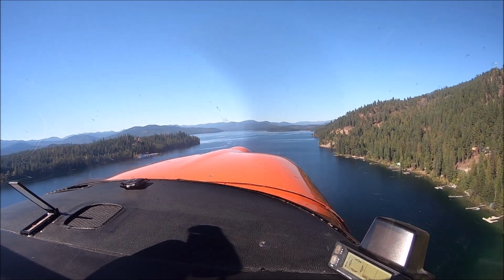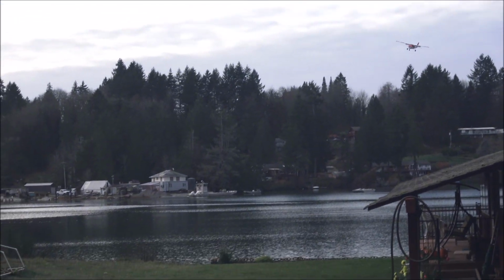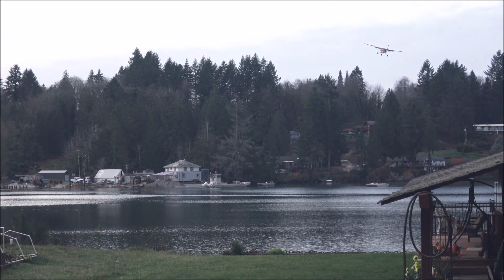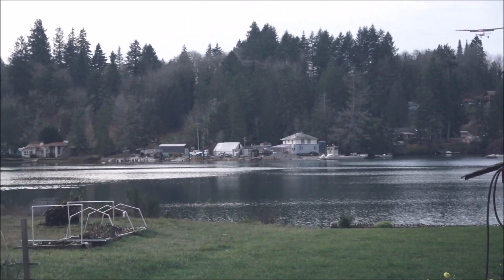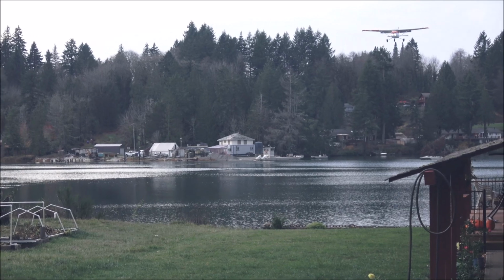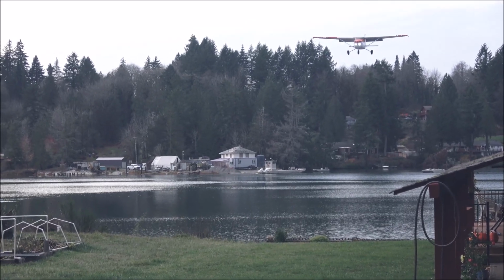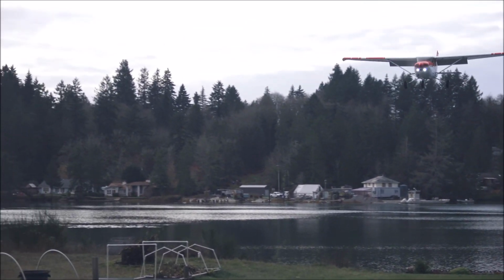Downwind on this day. So he could line up with those lights. So he knew he was lined up. He was coming in.